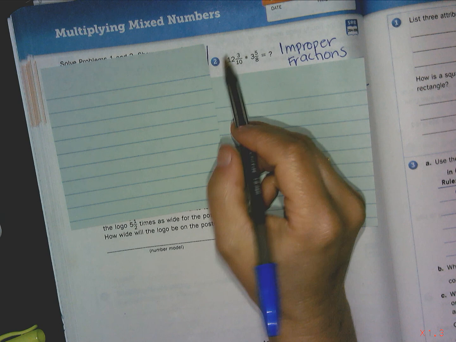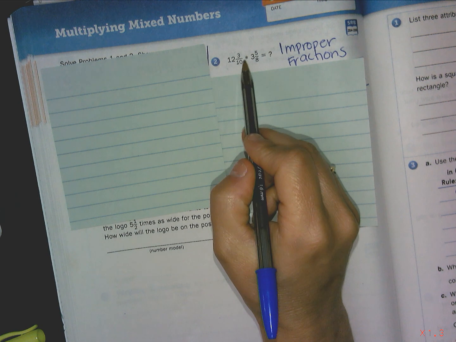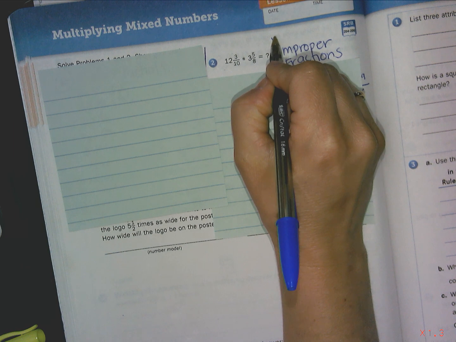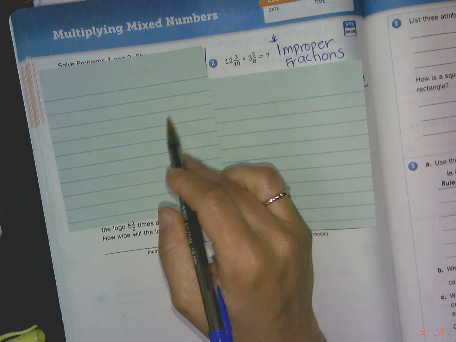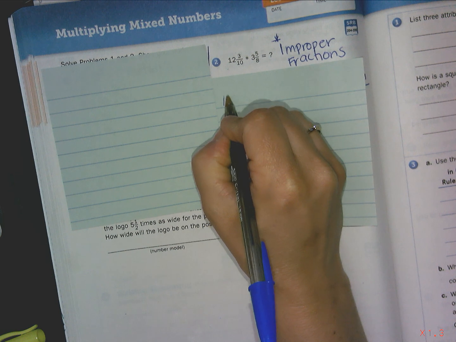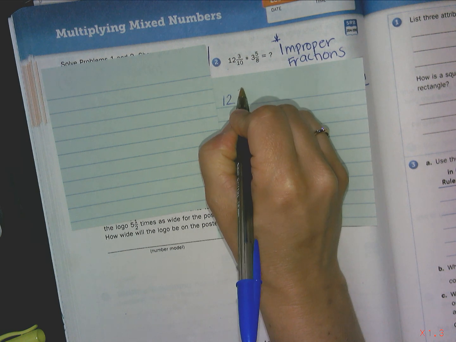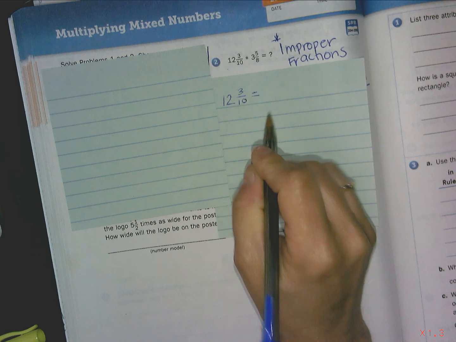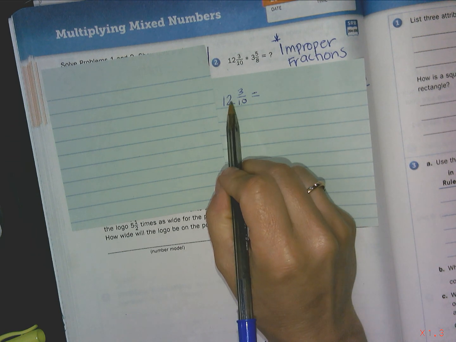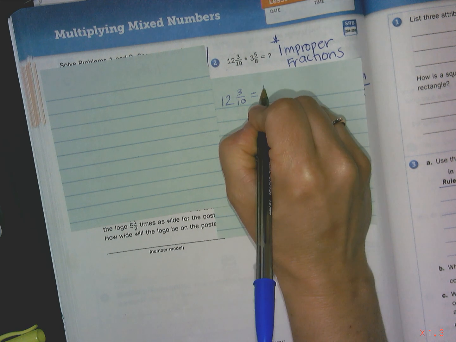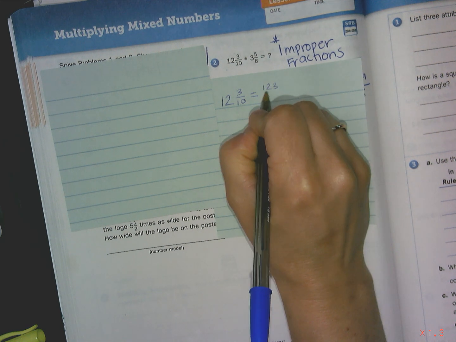So I'm doing 12 and 3/10 times 3 and 5/8. I decided to show the improper fraction strategy because I used partial products on number 1. So my very first step is I need to take 12 and 3/10 and turn it into an improper fraction. 10 times 12 is 120, plus 3 is 123 over 10.